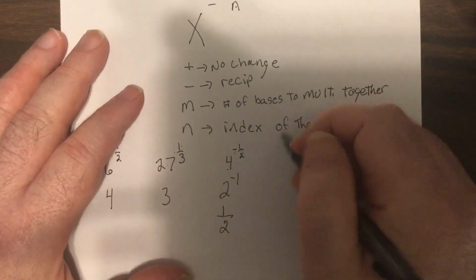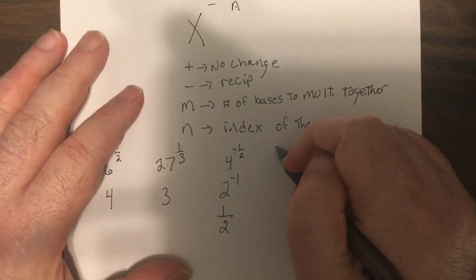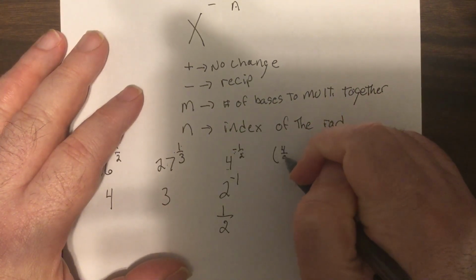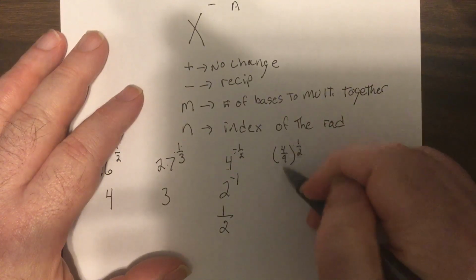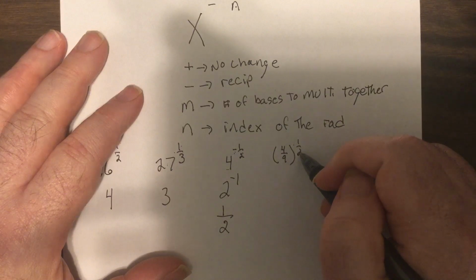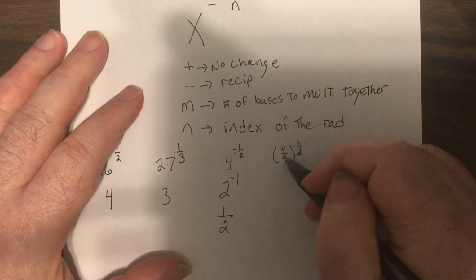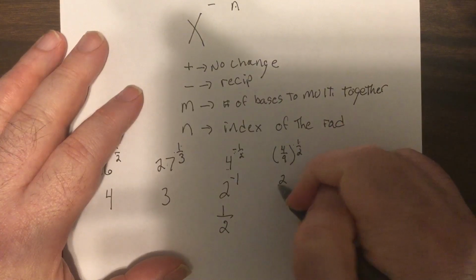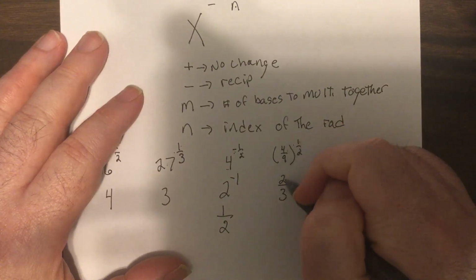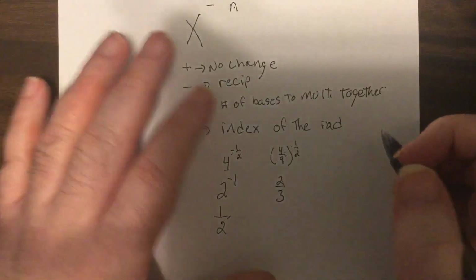So if I said, okay, what is 4/9 to the 1/2 power? It's positive, so no flipping. 2 on the bottom means square root at some point. 1 means don't change it. So the square root of 4 over 9 would be 2 over 3. Square root of 4 is 2. Square root of 9 is 3.